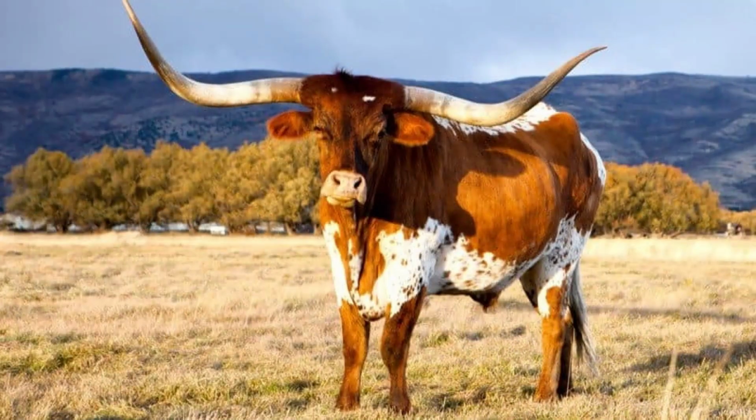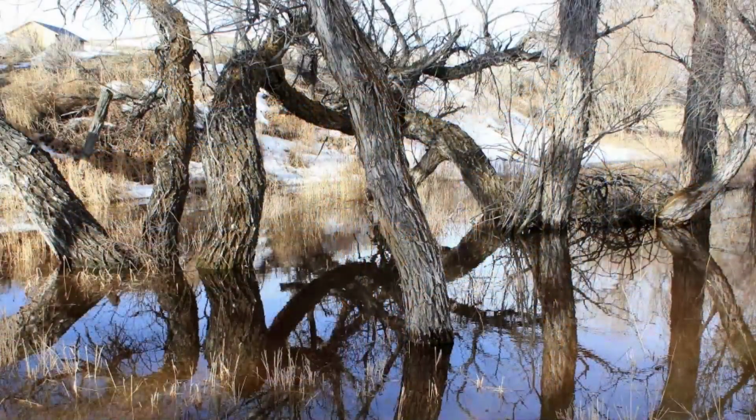Now, how does this little guy develop? Well, the swamp longhorn starts its life as an egg, laid in decaying wood. The egg hatches into a larva, which spends most of its time munching on the wood.